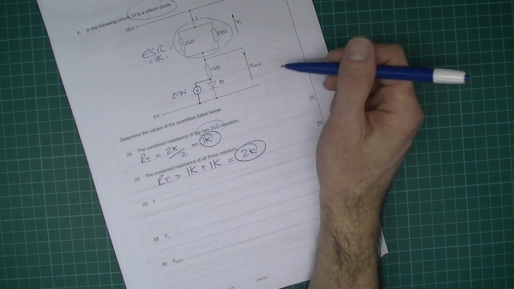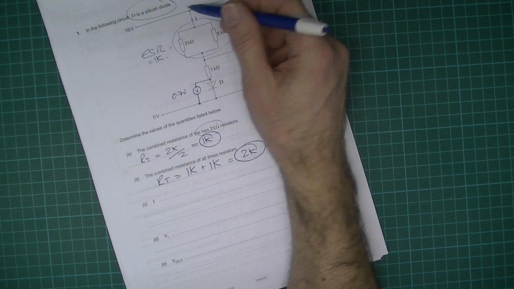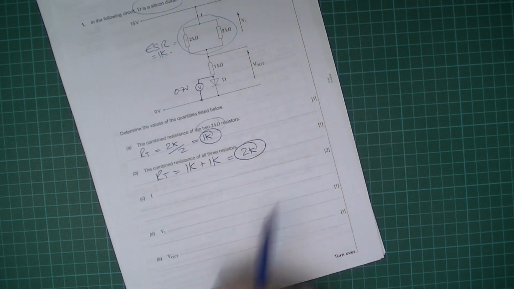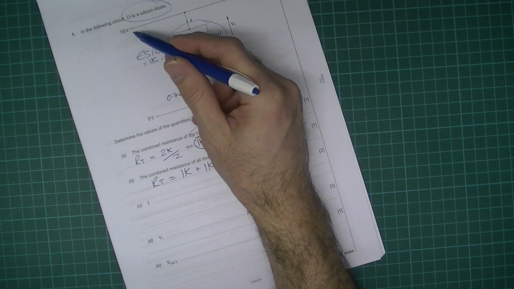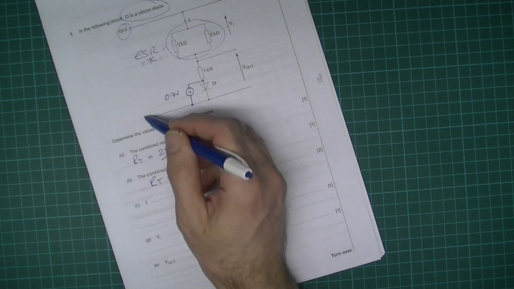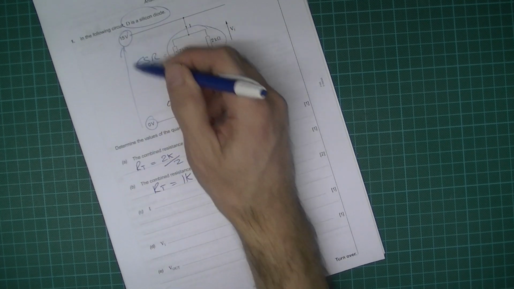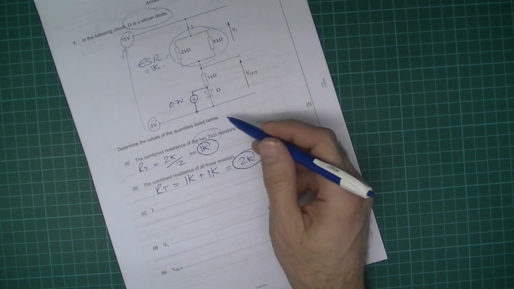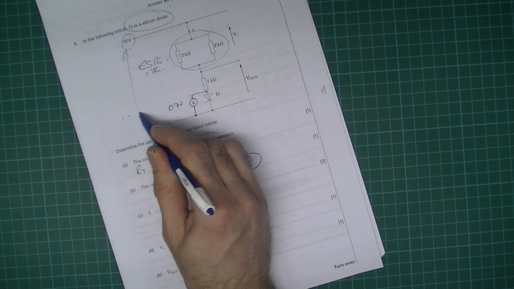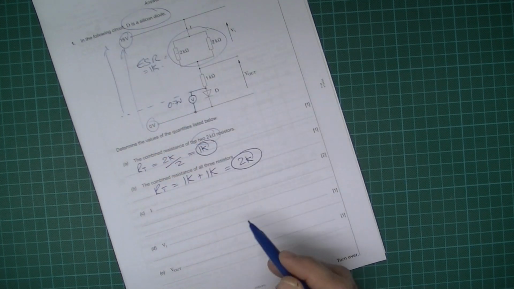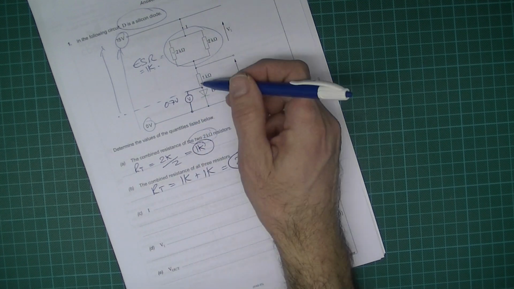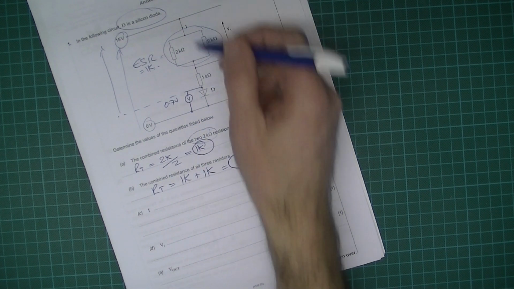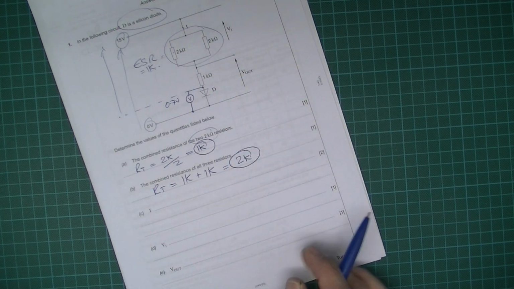Next one then, I. So I is going to be the total current that's flowing down through here, and how are we going to do that then? So we know the voltage. We know the potential difference here, remember that's 15 volts above ground here. We also know the voltage from this point as well. Hopefully you can see that that's going to be 15 volts minus the 0.7 volts. So bearing in mind that we know the voltage and we know the resistance, we can then calculate current.